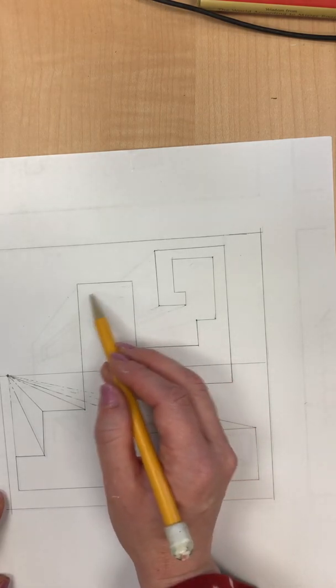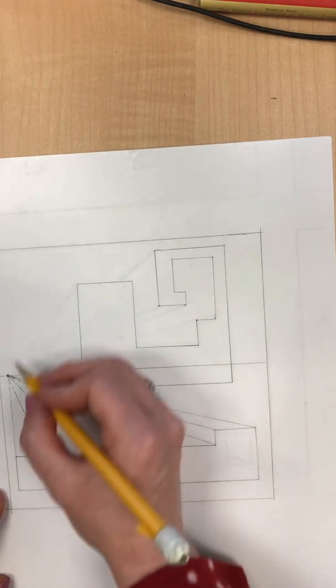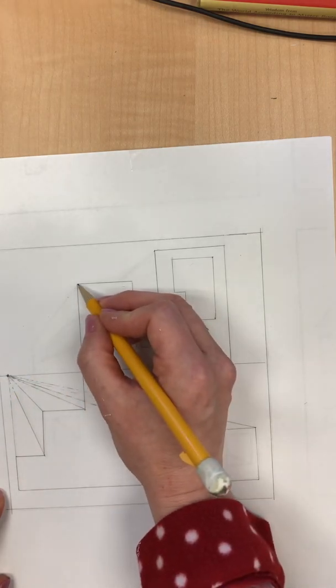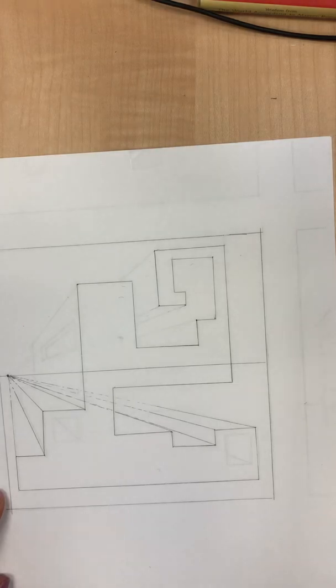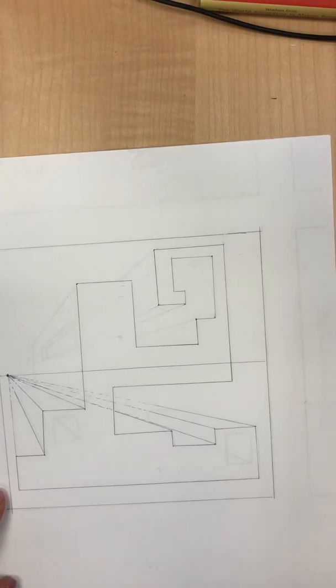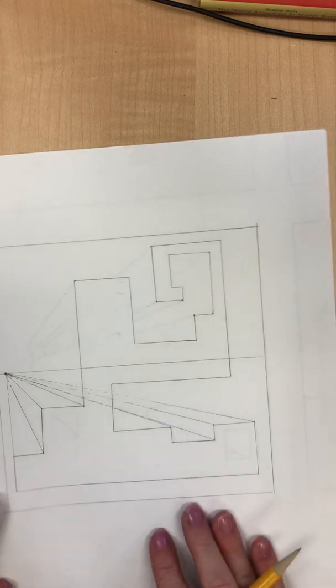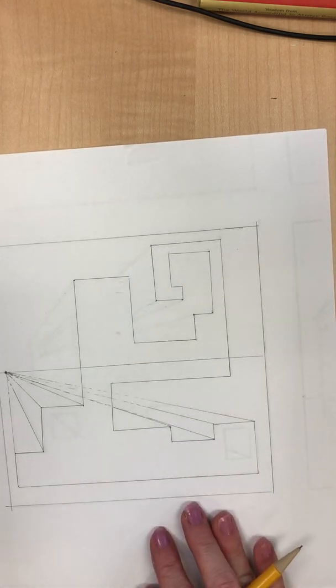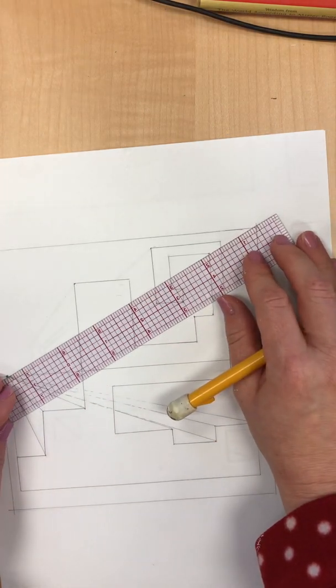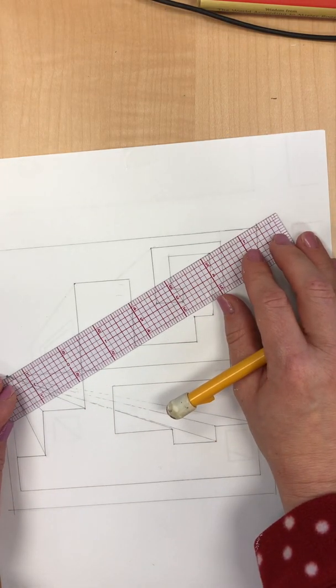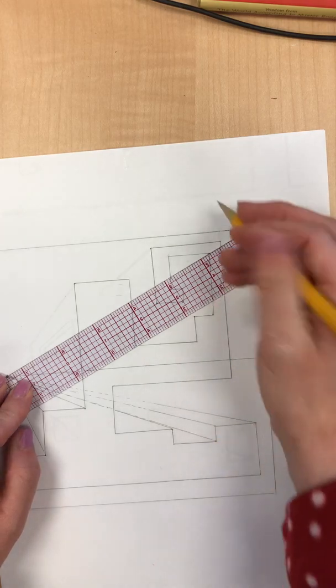This is the front of that building. So you think about this corner right here. It's near that vanishing point. So you know that you can draw that to that vanishing point right there. So what we'll do, and if you're confused, please let me know as you go, and I can help you out, is we're going to start up here, and we'll just go down.